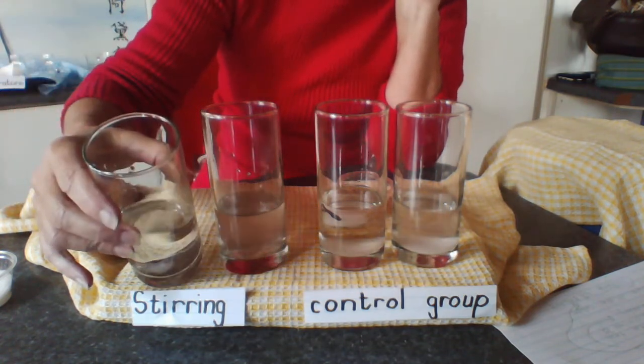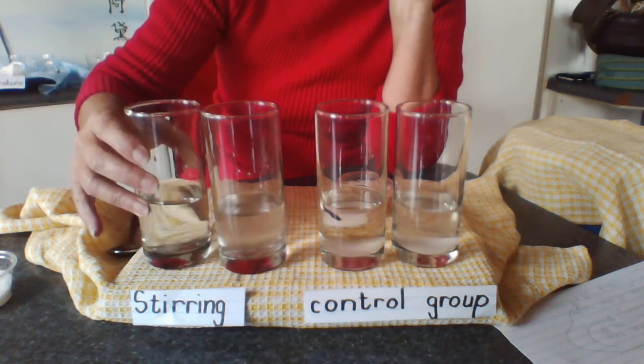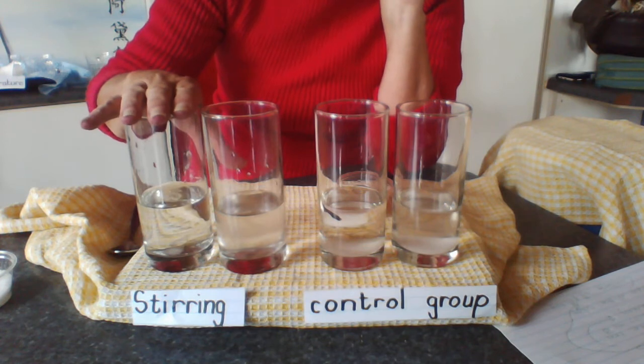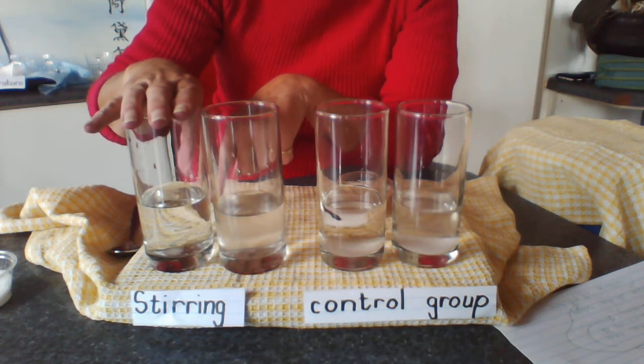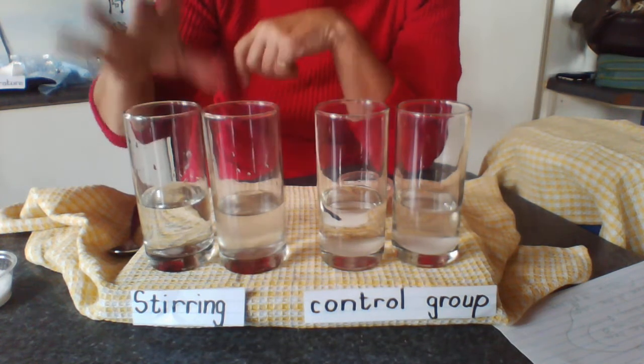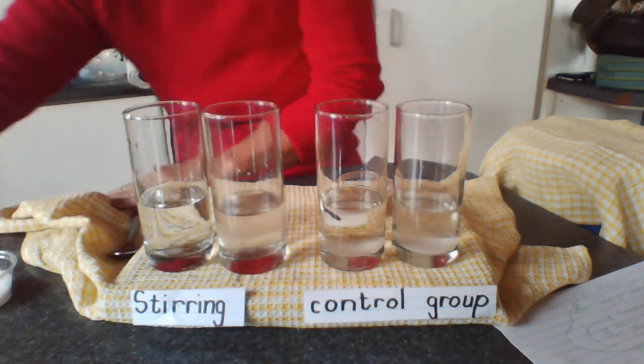Much better. There's just a little bit of sugar at the bottom. Now we can call this a saturated solution because the sugar does not want to dissolve anymore. There's no more space for the sugar particles within the small water particles. Now just to make it a little bit more fun, I'm going to manipulate this even further.